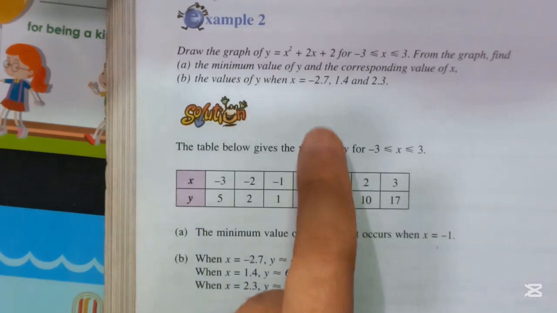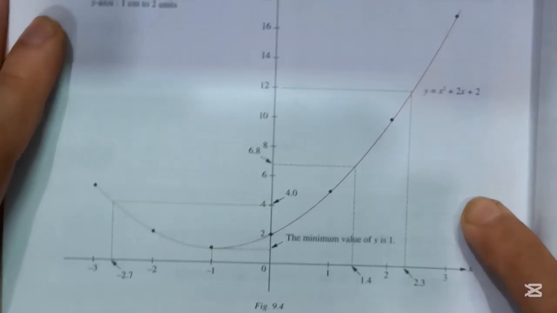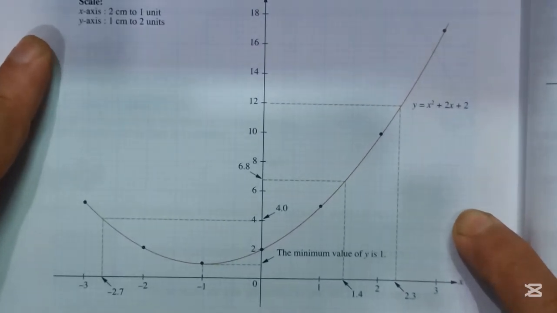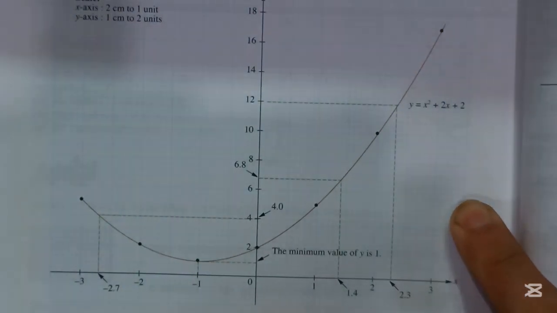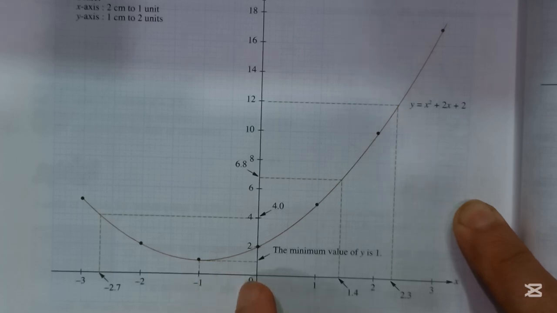So look now, -2.7. This is the thing which requires a lot of practice. So look again. Here is 1, here is 2. Ten small boxes are represented by 1. It means one small box will be represented by 0.1.